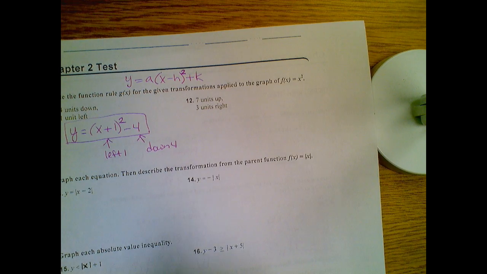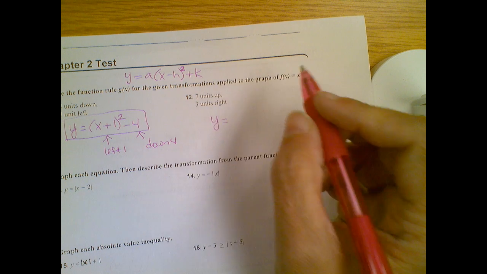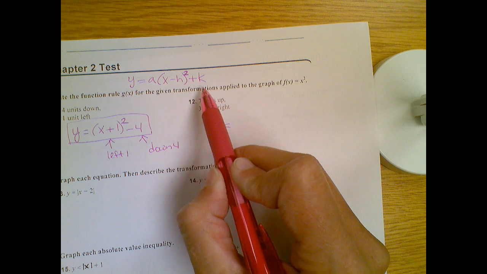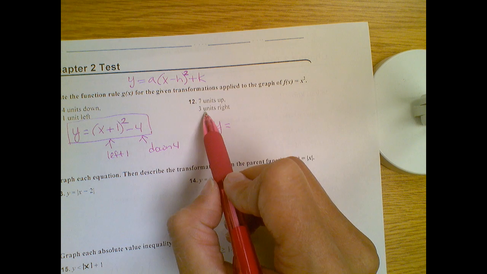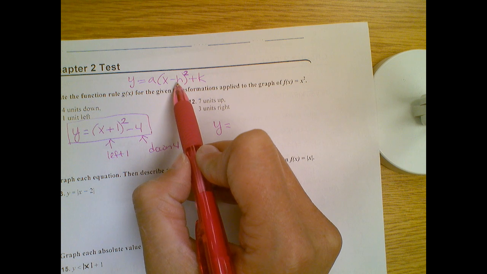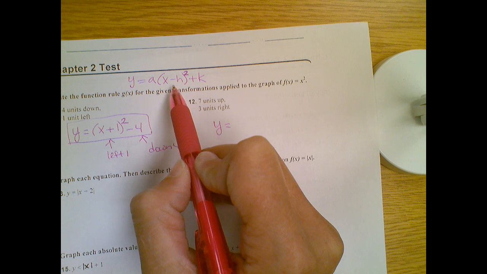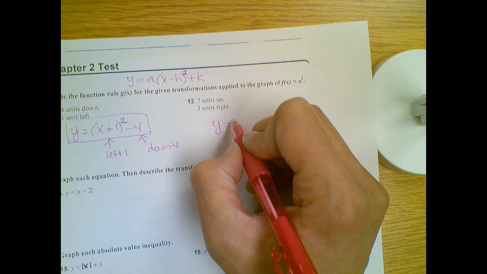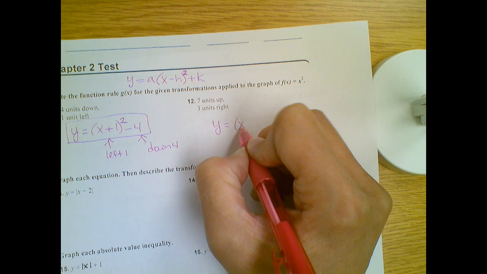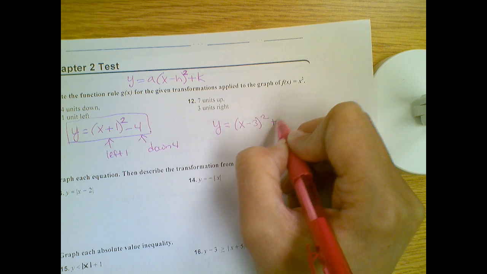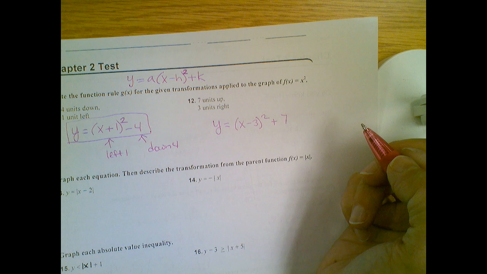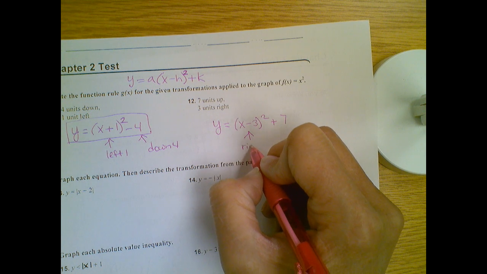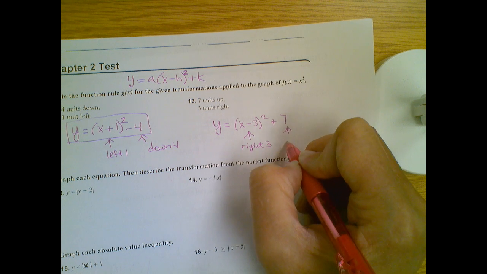Alrighty, number 12. We're going to take a look at the same type of problem. So it's going up 7. So right in that k spot, we're going to add 7, because that's in charge of up or down. And then it's going to the right 3, so this h is in charge of moving it left or right. It's going to the right 3, sorry, so we have to subtract 3. So our equation should be y equals x minus 3 squared plus 7. And that, again, tells us we're going to the right 3, and this tells us it's going up 7.